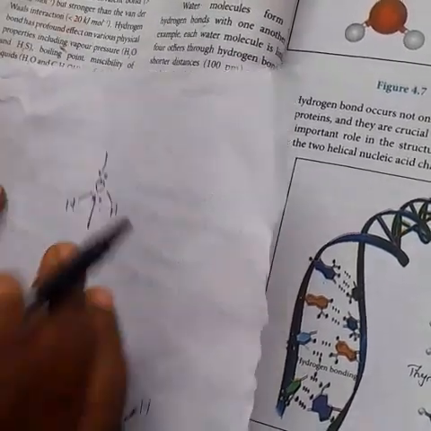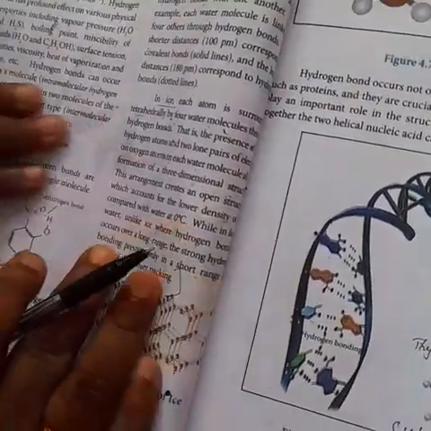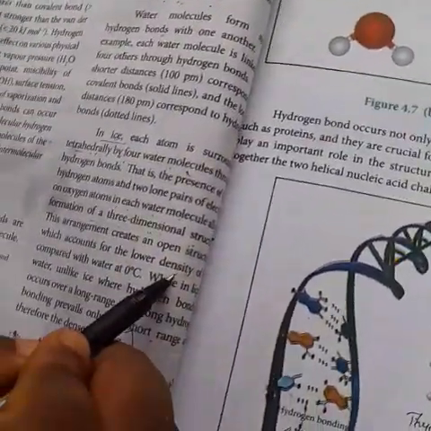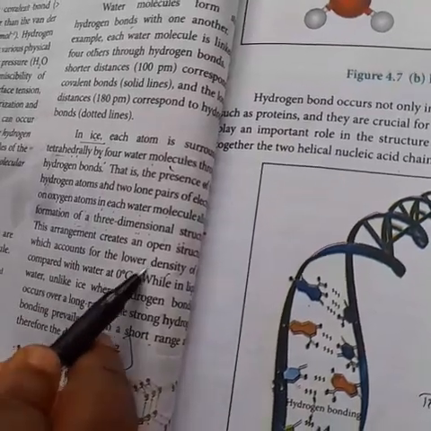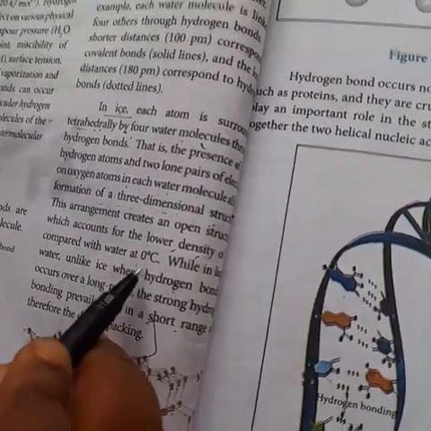This arrangement creates an open structure, which accounts for the lower density of ice compared with water at 0 degrees Celsius.